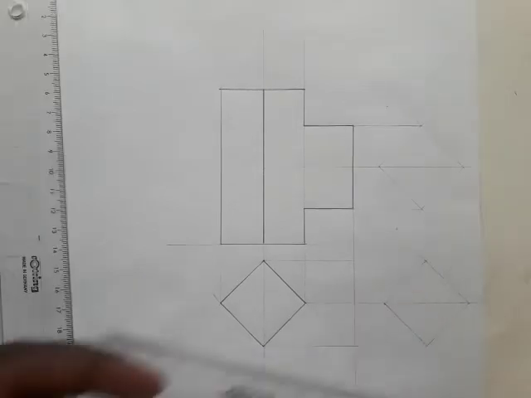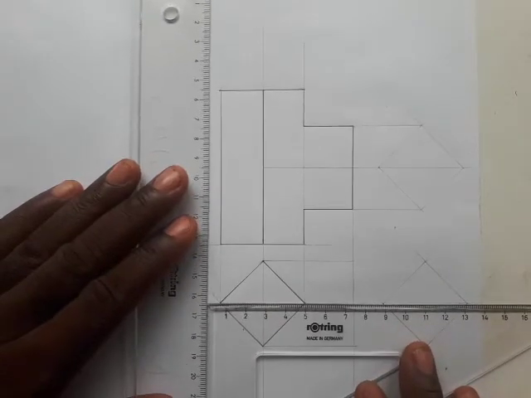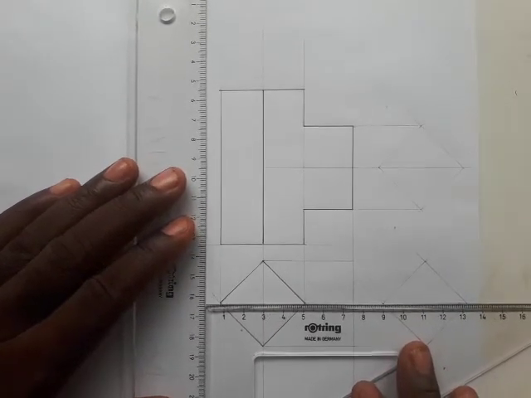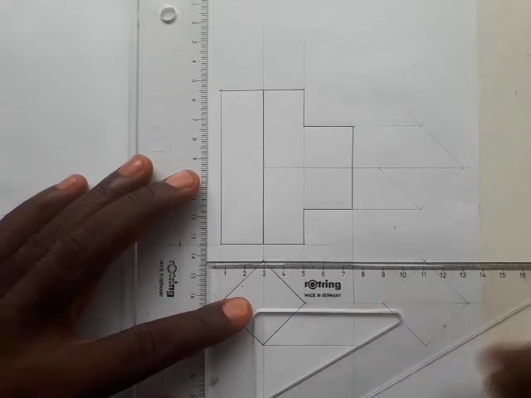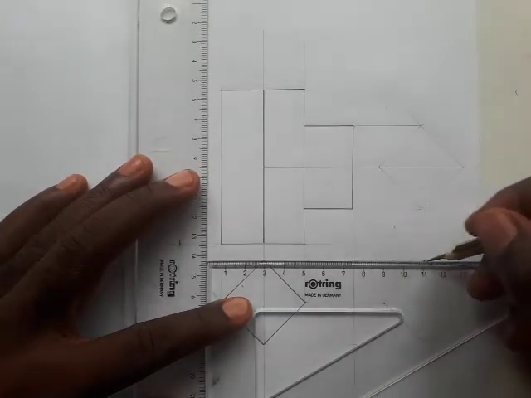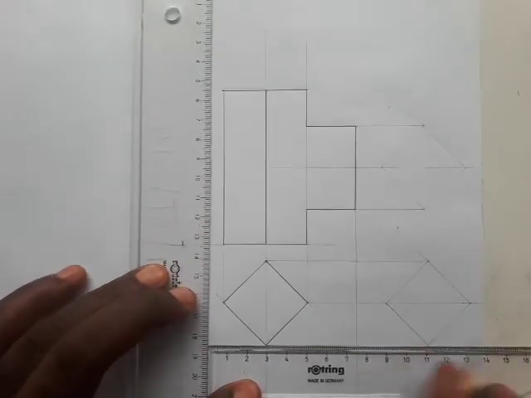Okay, so that's it. So you will discover that all of those points here, if you connect them, see, they're exact, they intersect those points.